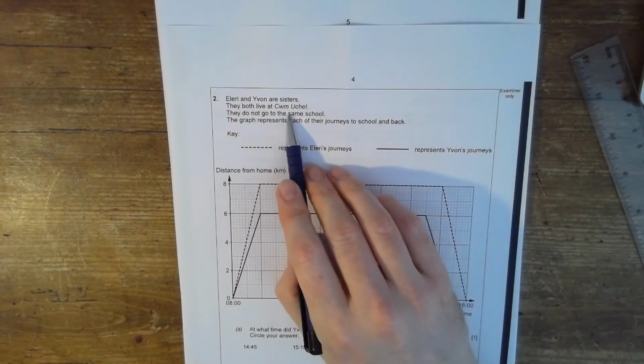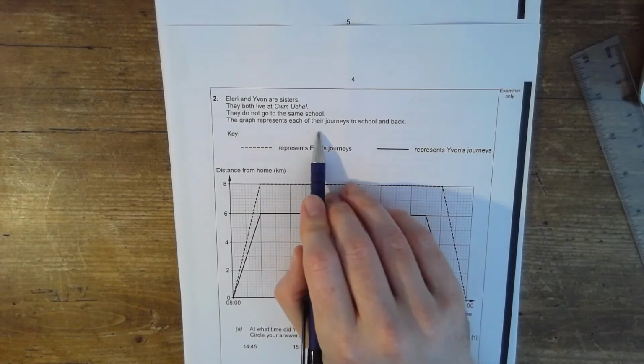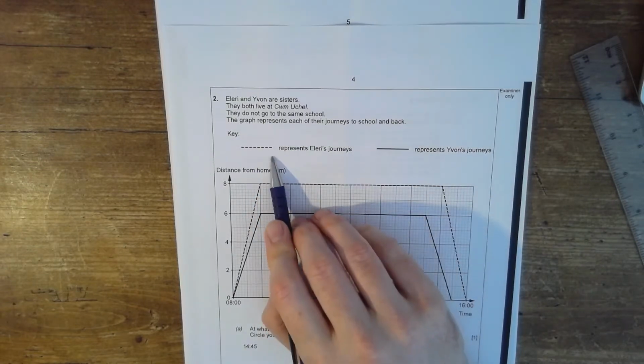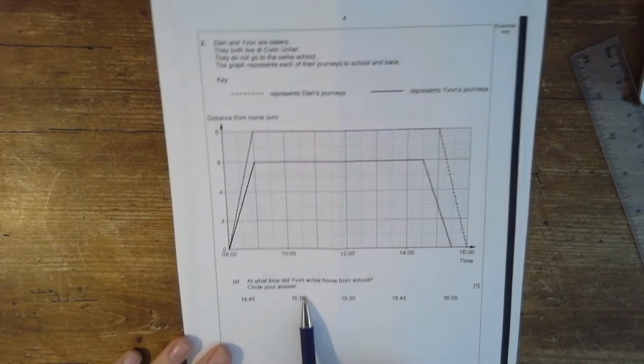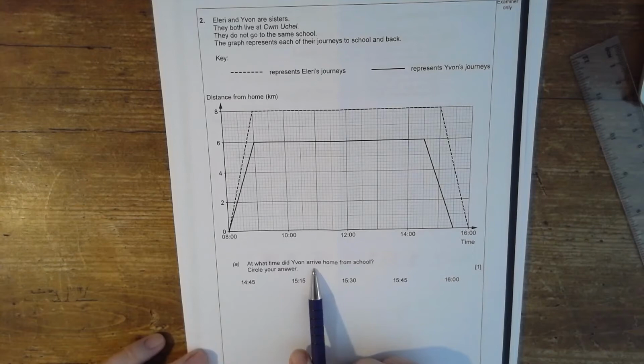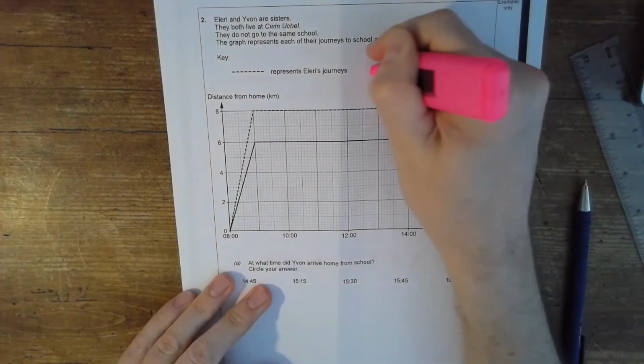Okay then, the next page says, Larry and Yvonne are sisters. They both live in Cwm Echel. They do not go to the same school. The graph represents each of their journeys to school and back. So the dotted one is Larry's journey, the solid one is Yvonne's journey. It says, at what time does Yvonne arrive home from school? Circle your answer. So Yvonne is this one here.